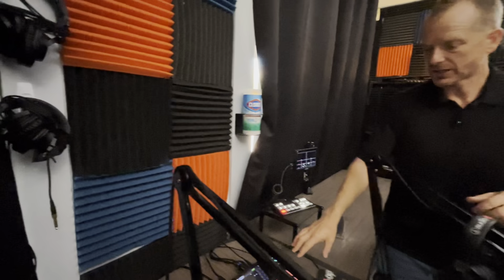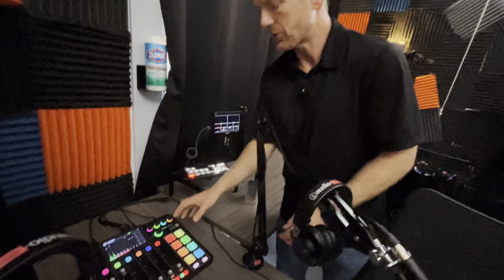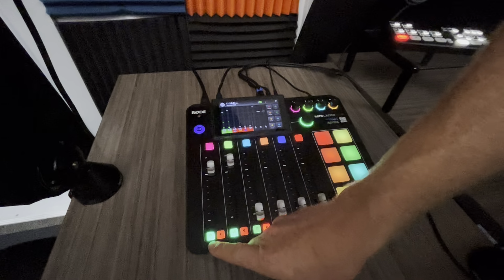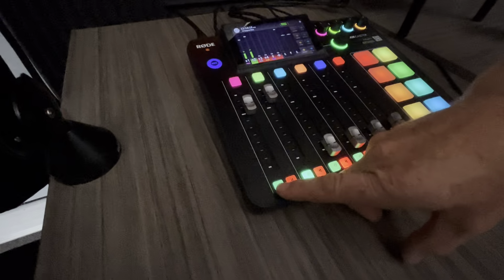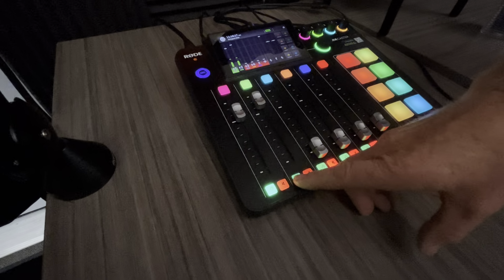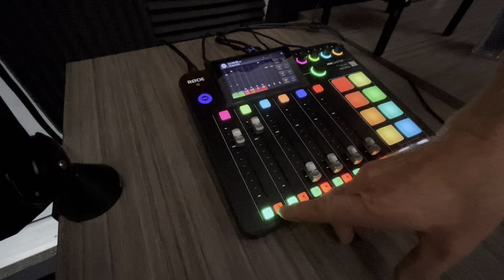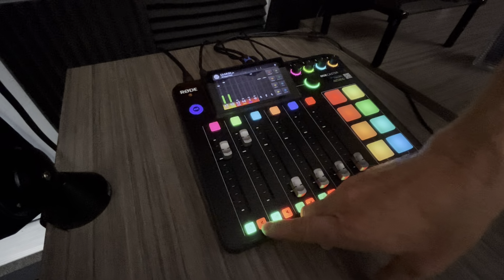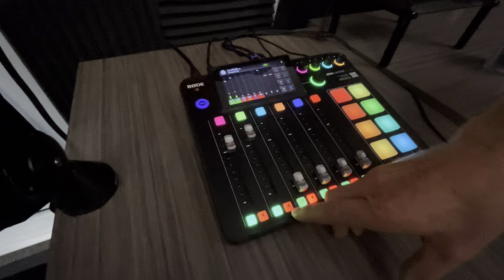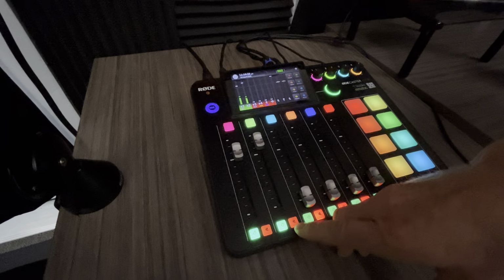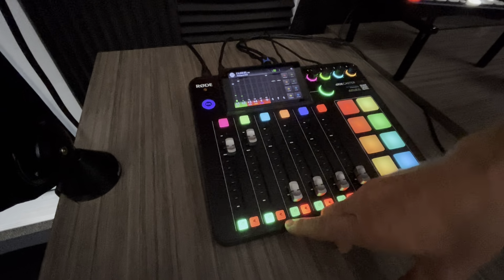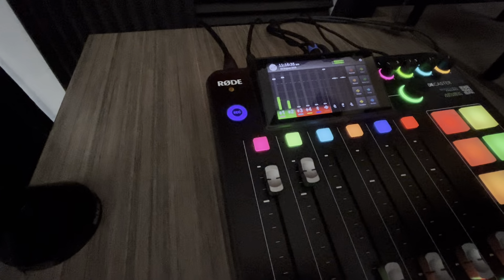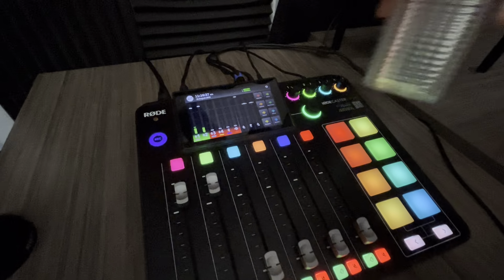All right, it looks like our Rodecaster has booted up, and so now we are going to check the settings. You want to make sure that these green lights are bright. That means that the audio can be heard across all channels. What you don't want to do is mute the channels. Mute means that they're a bright red. So you want to make sure that they are not muted, so light colors. You move them up into the top 2 ticks here.